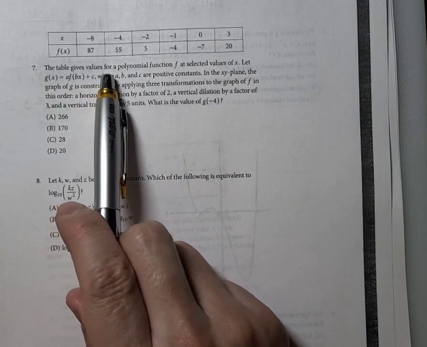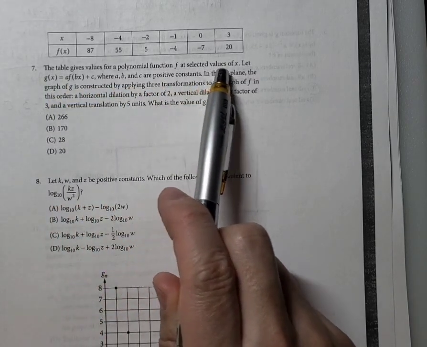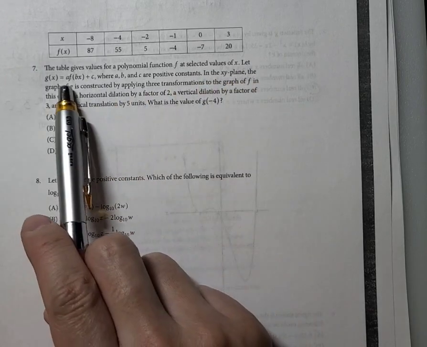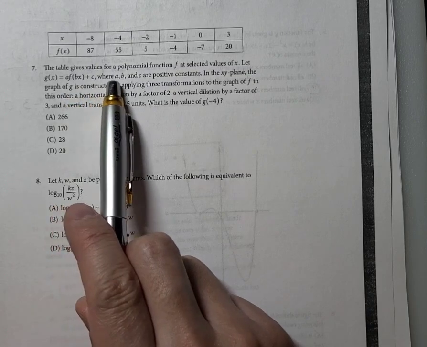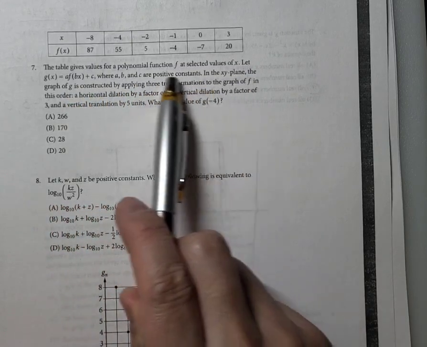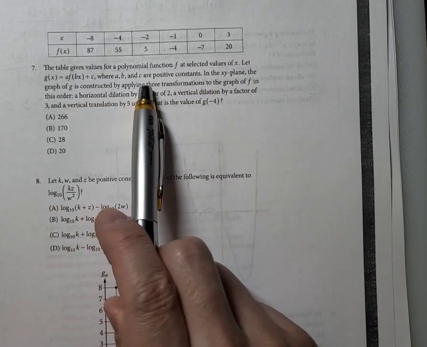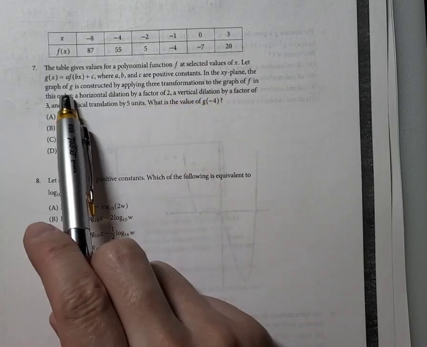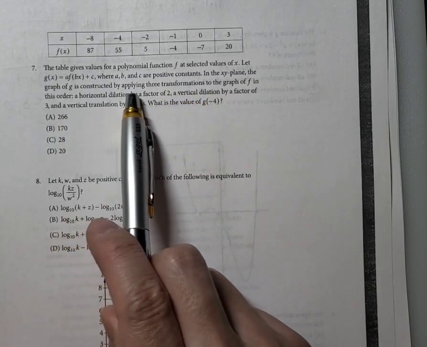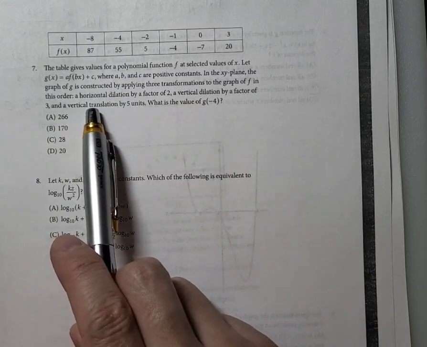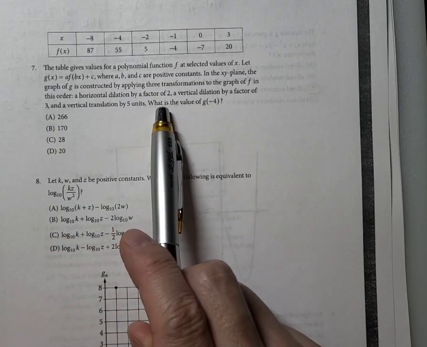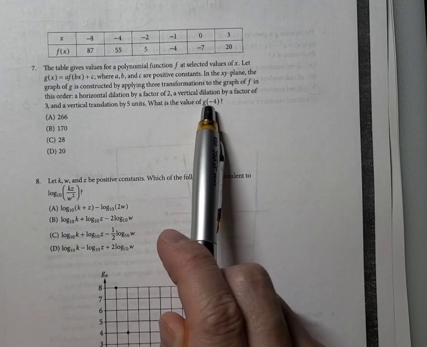A table gives values for a polynomial function f at selected values of x. Let g of x equal a f of b of x plus c, where a, b, and c are positive. In the xy plane, the graph of g is constructed by applying 3 transformations to the graph of f in this order. Horizontal dilation by a factor of 2, vertical dilation by a factor of 3, vertical translation by 5. What is the value of g of negative 4?